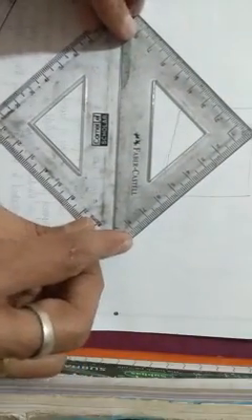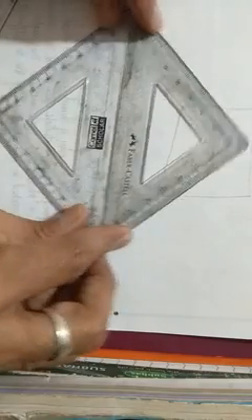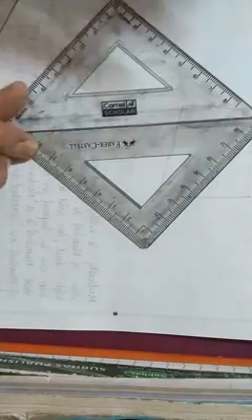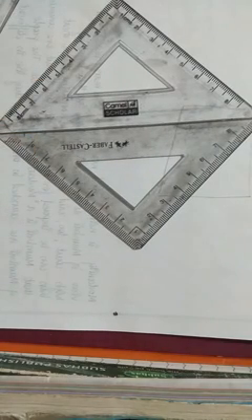Suppose you take a set square and join it. So which figure is formed? A four-sided figure is formed. So it's a quadrilateral. Or when you keep it like this, it is also a quadrilateral. So let me name some quadrilaterals that have four sides.